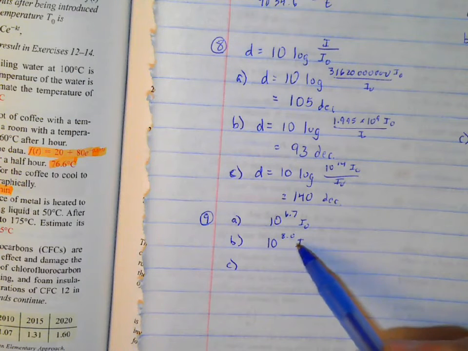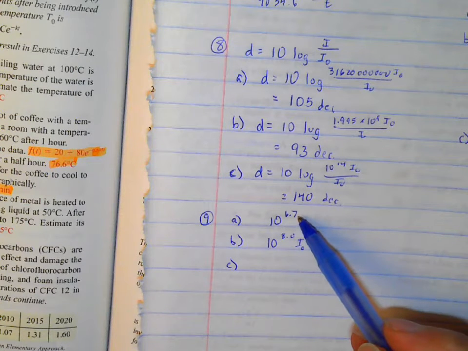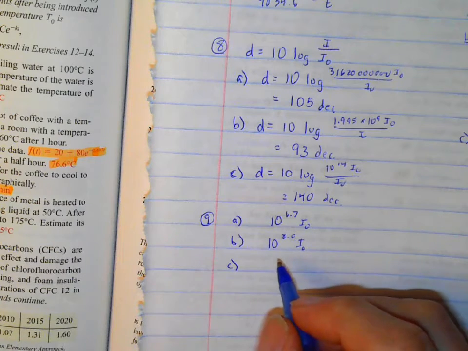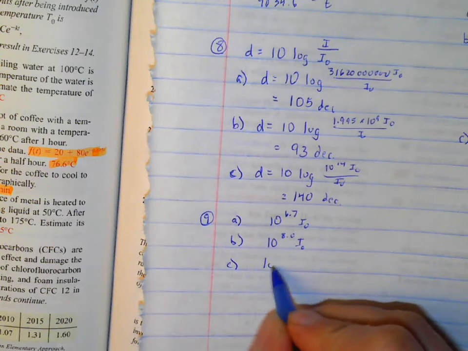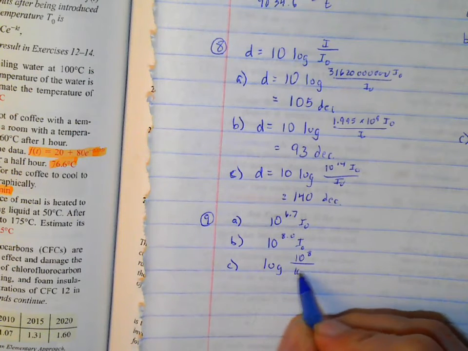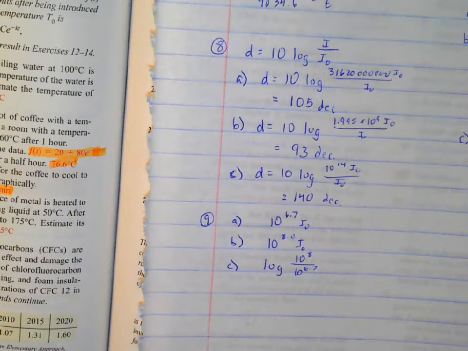How much bigger is an 8.0 versus a 6.7? How much more intense is the shaking? So what you do, it's the log of I over I sub o, the bigger one to the smaller one. So we have 10 to the 8th divided by 10 to the 6.7. I sub o's cancel.